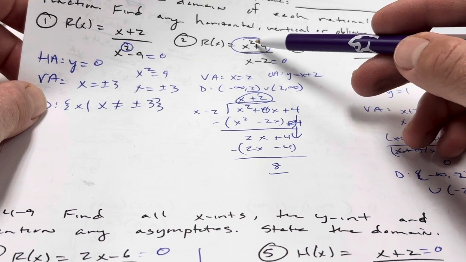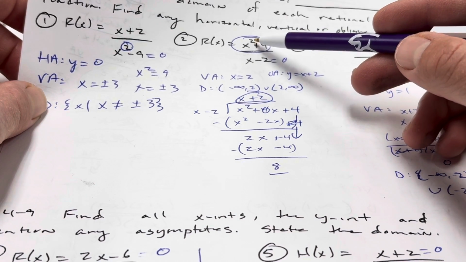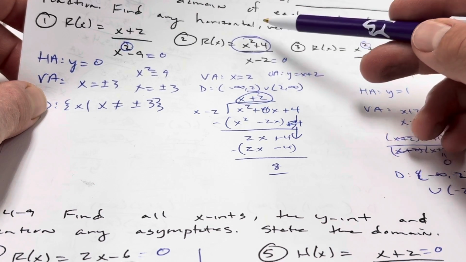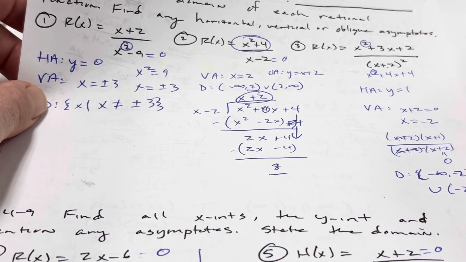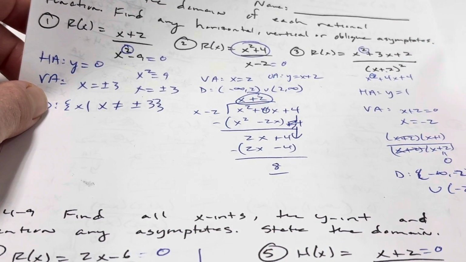So first off, on this one, the highest power is in the numerator, and it's bigger by 1, which means there is an oblique asymptote. So I'm going to pause. There's no horizontal asymptote. There is an oblique asymptote, though.